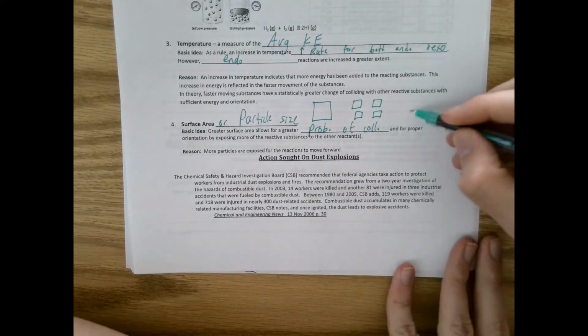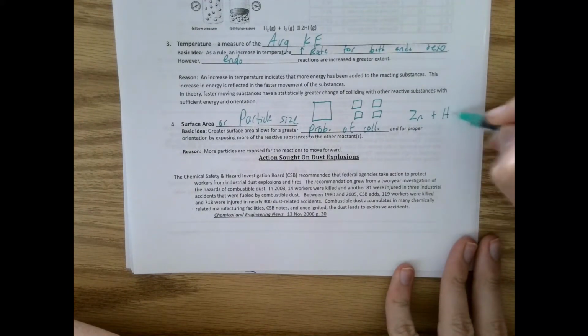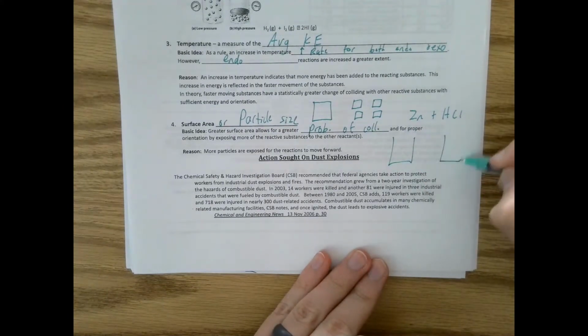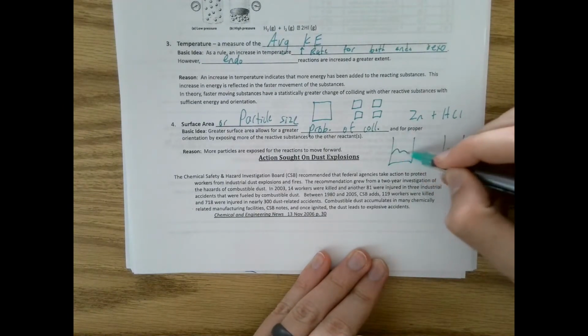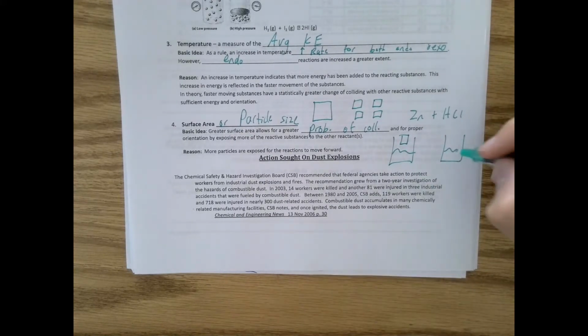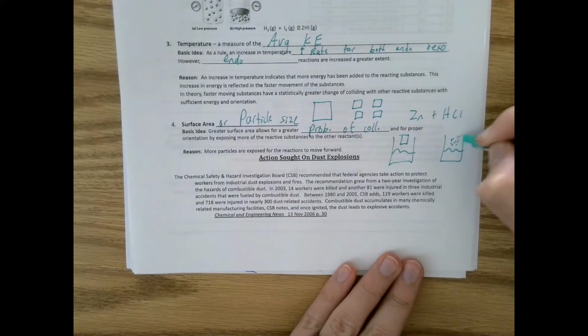A really simple example of that is zinc reacts with hydrochloric acid to produce hydrogen gas in zinc chloride solution. So if I take 2 beakers full of hydrochloric acid and I add a chunk of zinc that weighs 5 grams, or I add 5 grams of zinc powder.